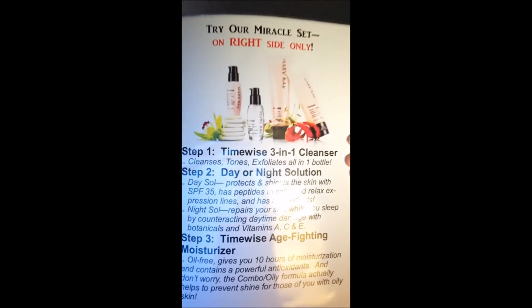I started doing this because I tell them I want you to be able to see and feel a difference on your skin. We're going to do makeup on your whole face, but just the Miracle Set on the right side. So I say, touch your right side. Everything goes on this side. It tells you here what to say for each product.